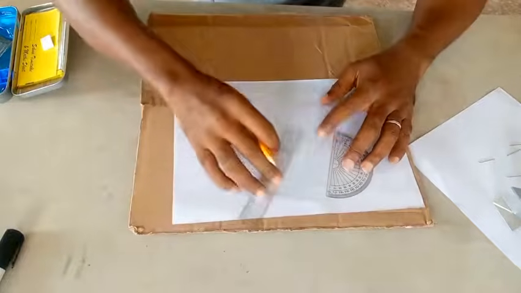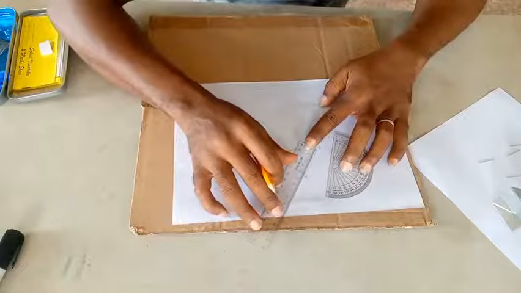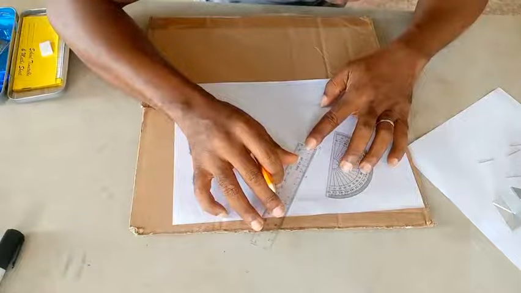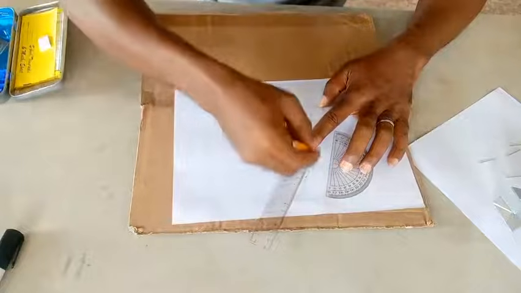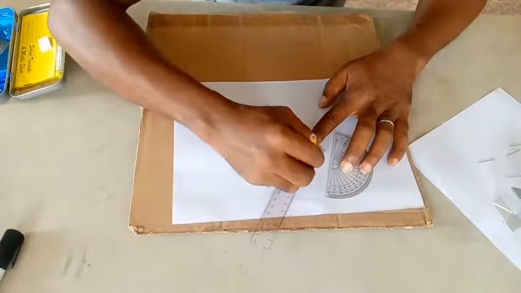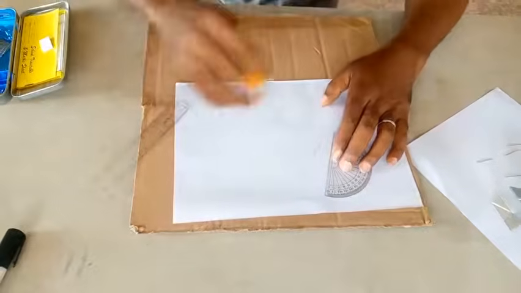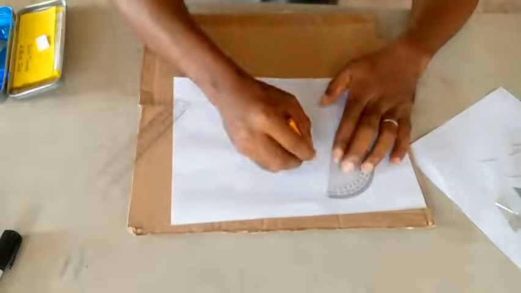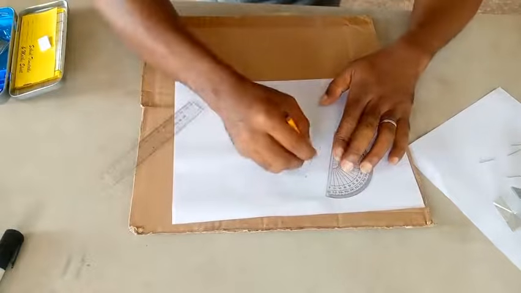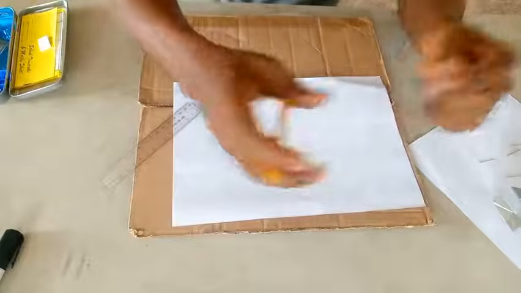Now let me check using my meter rule. This is in centimeter, and of course length AB is 4 centimeter exactly. So I can decide to draw the normal at 2 centimeter. I've made a point at that 2 centimeter. So at that 2 centimeter, I'm going to bring my protractor.